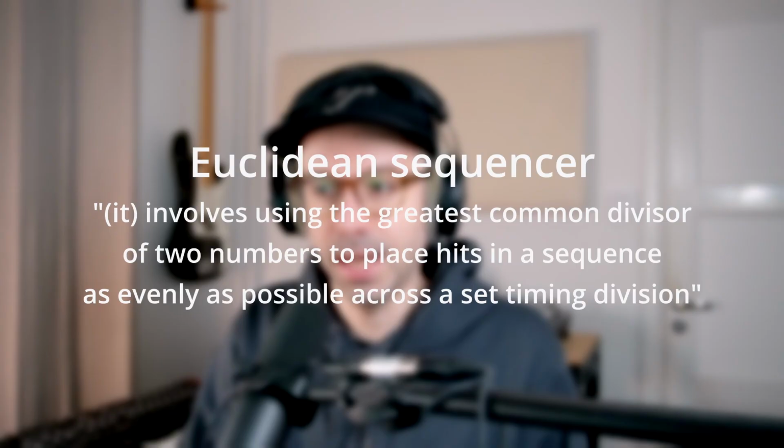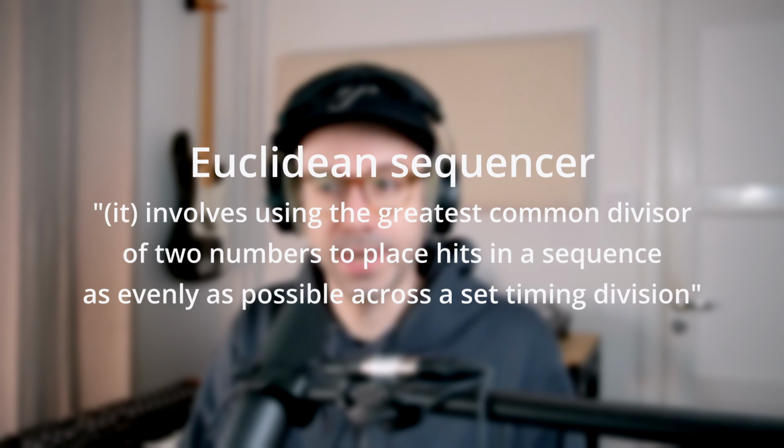And just to back up a little bit, a Euclidean sequencer, what is that? Well, it's a type of sequencer that is based on Euclidean rhythms. It involves using the greatest common divisor of two numbers to place hits in a sequence as evenly as possible across a set timing division. But I think it's easiest just to show you how it works in Ableton. So let's dive into the MIDI clip in Ableton and let's generate some notes.